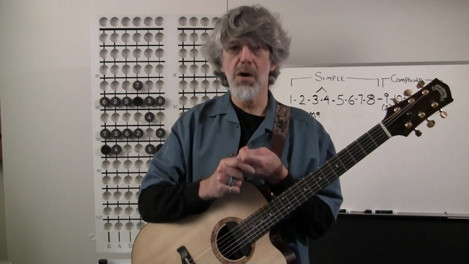So far, we've only been dealing with intervals that span an octave. Those are called simple intervals, and that's the major second, the major third, perfect fourth, perfect fifth, major sixth, major seventh, and then we come back to the perfect eighth, also known as the octave. There are intervals larger than the octave. Anything larger than an octave is called a compound interval. So it's going to be an octave plus something else.